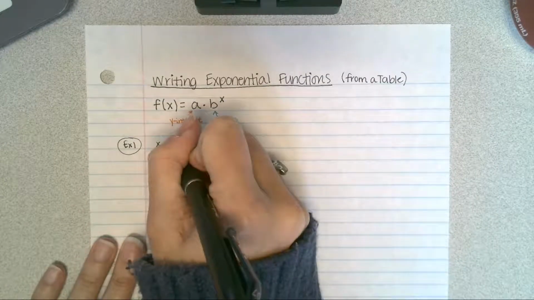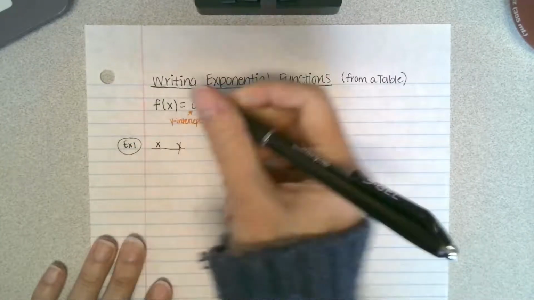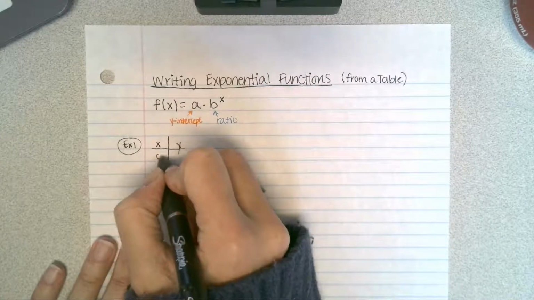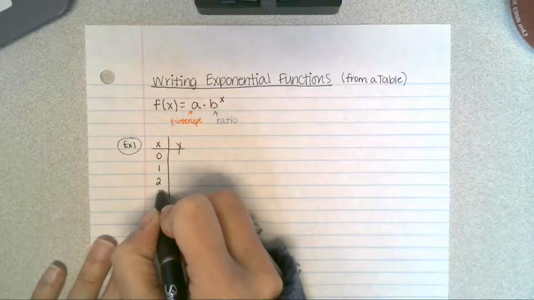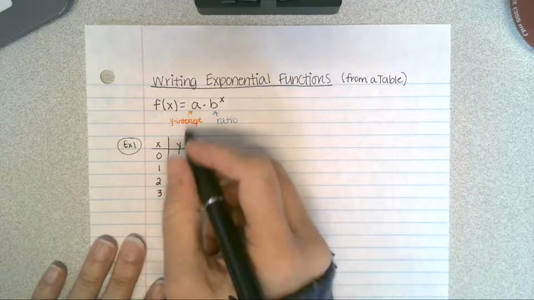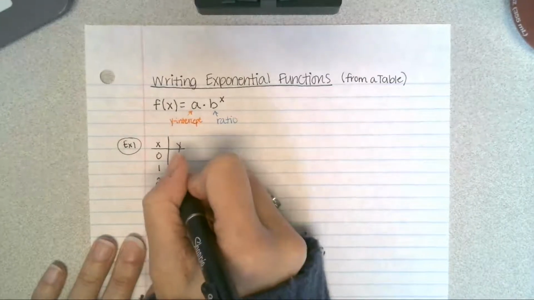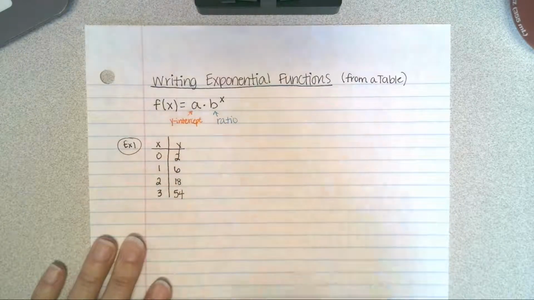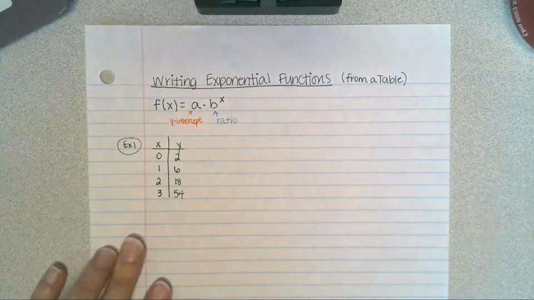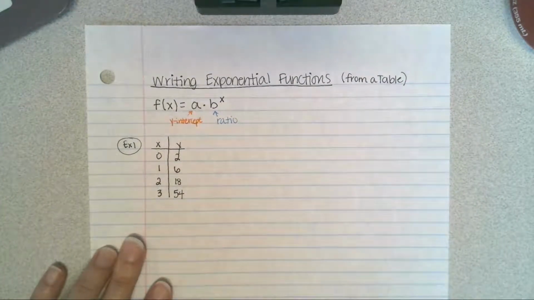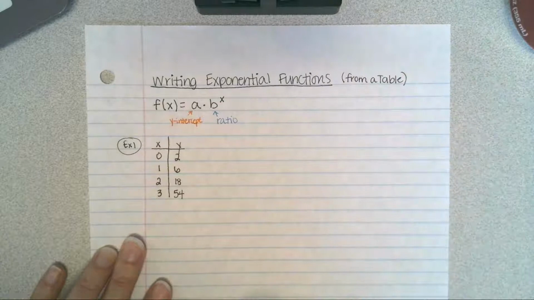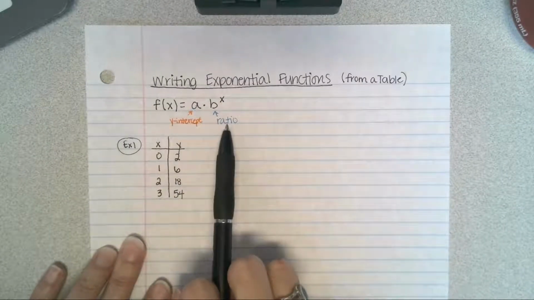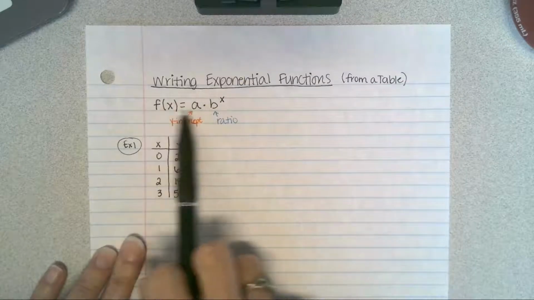We are going to make what's called a t-table. It's an xy table. We're going to have x values of 0, 1, 2, and 3. And then for our first example, our y values are going to be 2, 6, 18, and 54. Okay, when we are writing an exponential function from a table, all we have to do is identify what the y-intercept is, what the ratio is, and then just follow this order to write it out.